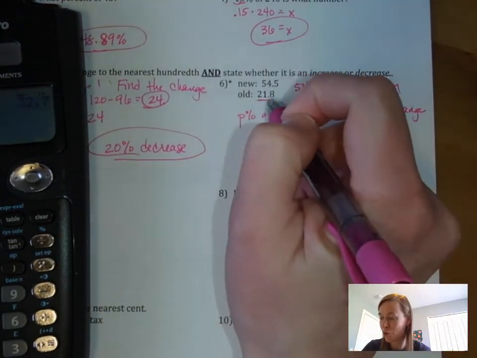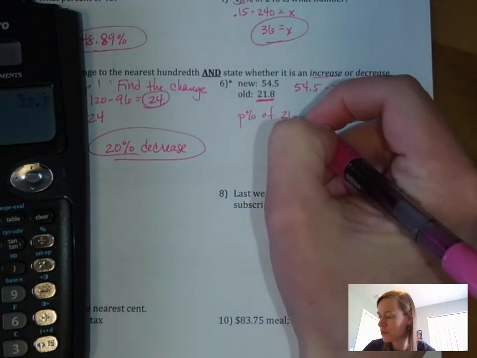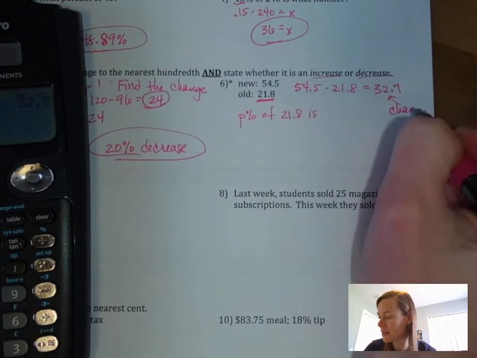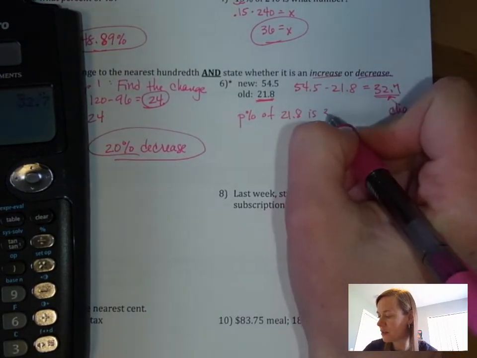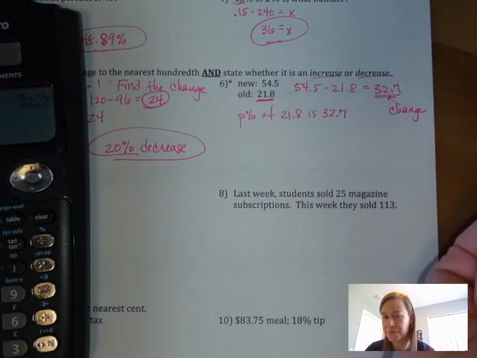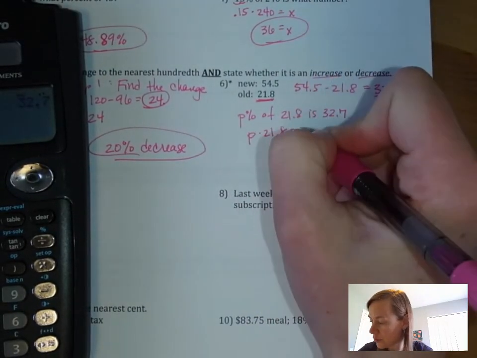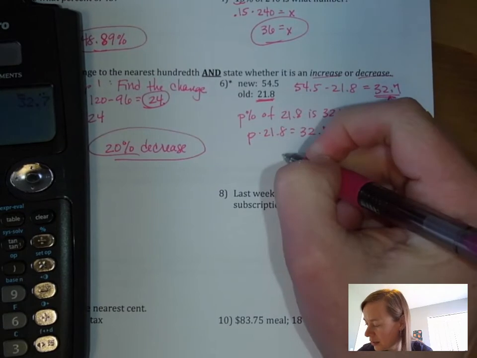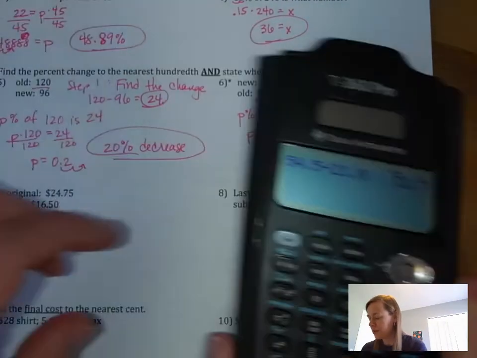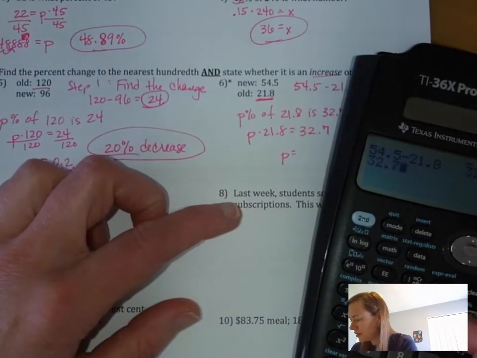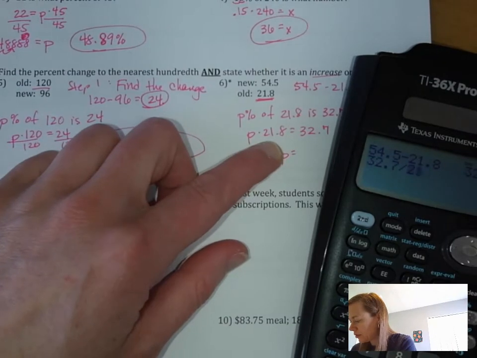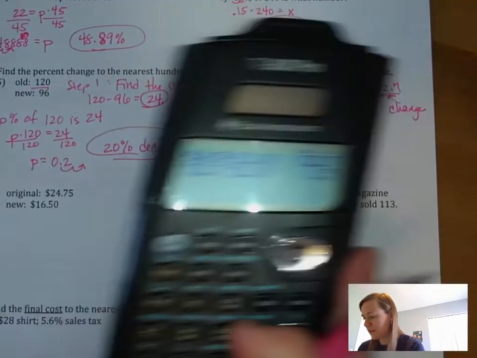Make sure you use the original, okay? P% of 21.8 is the change, which is 32.7. Now we can write it as an equation. P times 21.8 equals 32.7. Divide by 21.8 on both sides. Let's see, 32.7 divided by 21.8 is going to give us 1.5.